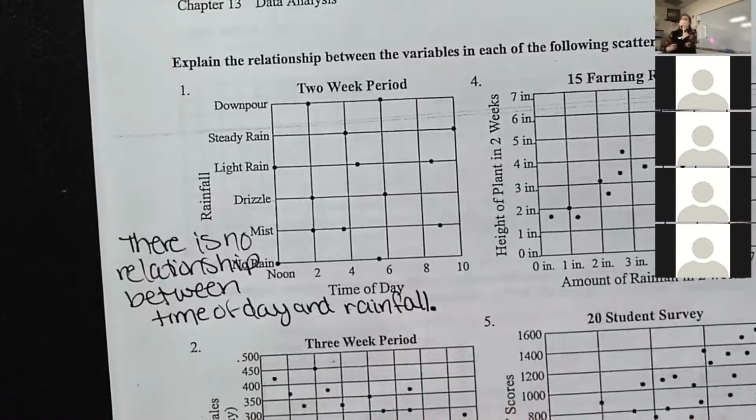And I want that complete sentence. So I do want the period at the end. I do want the capital T if you started with there. Okay, it's good just to keep that consistent in all of your subjects. Okay, are we good on number 1?